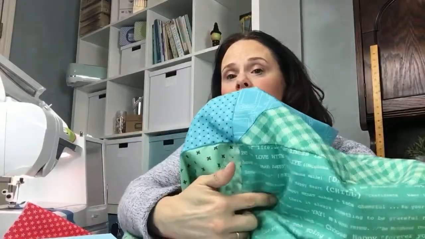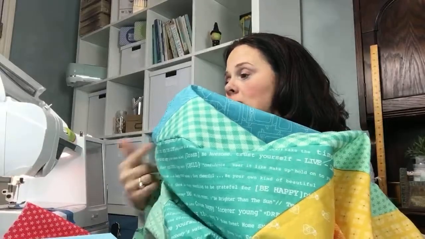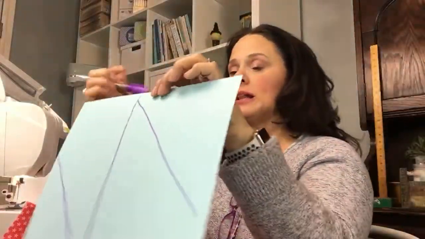We're aiming for all of these little points to match up in the center. And in order for that to match up, this has not been pressed. In order for that to match up, you need to do something with your seams. So let's go ahead and talk about that real quickly.